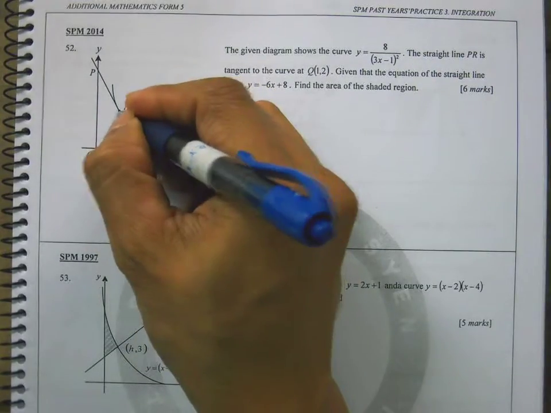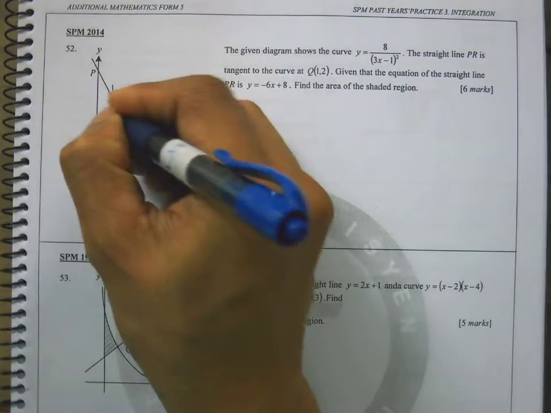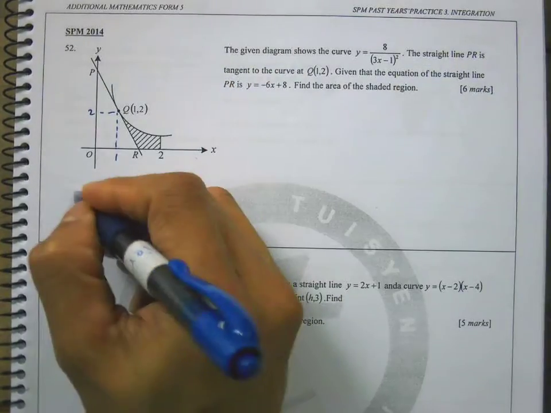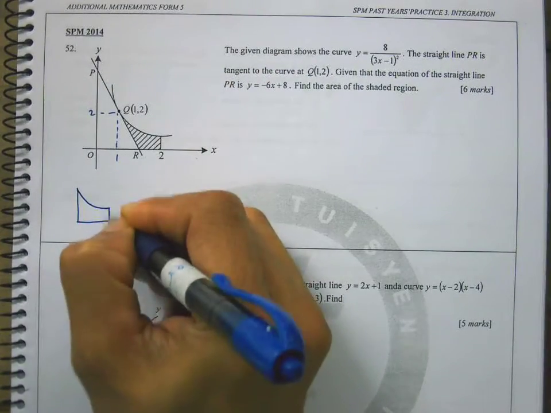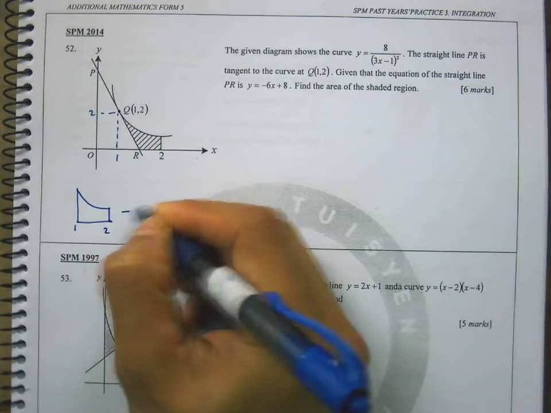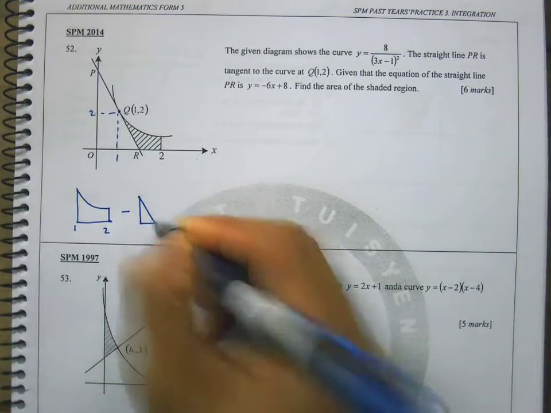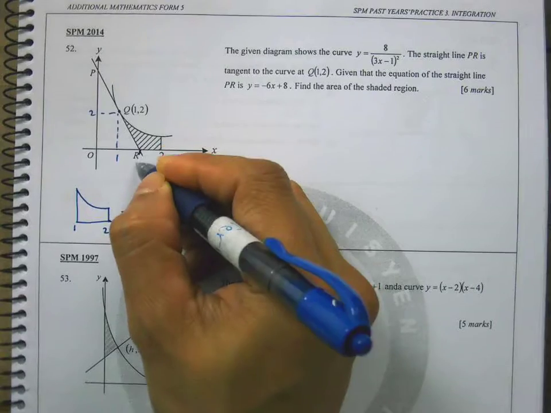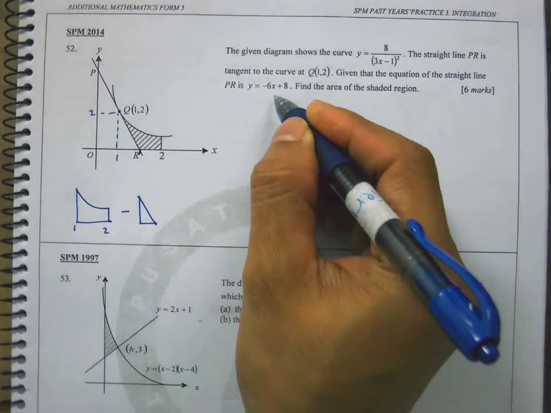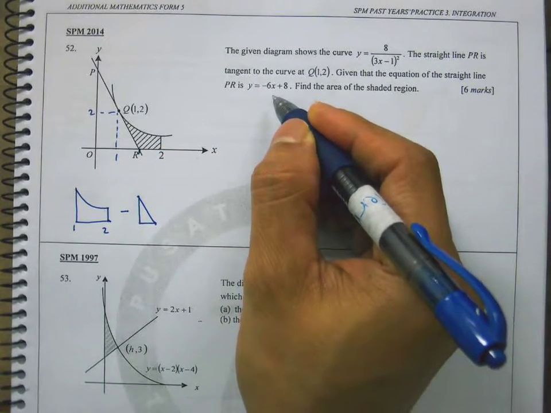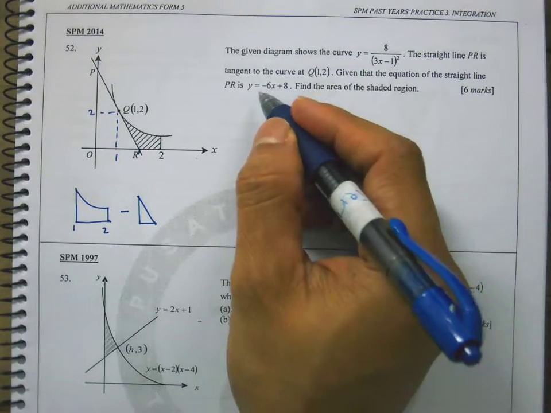So number one, I want you to draw a dotted line here. This is 1, this is 2. You can see that the area is actually here, 1 to 2, minus this triangle. But I need to find the coordinate of point R. They give us this equation. Normally they combine with differentiation, and you're supposed to find this equation yourself.